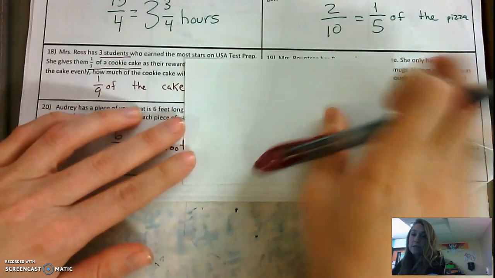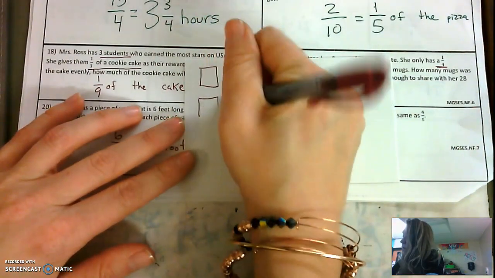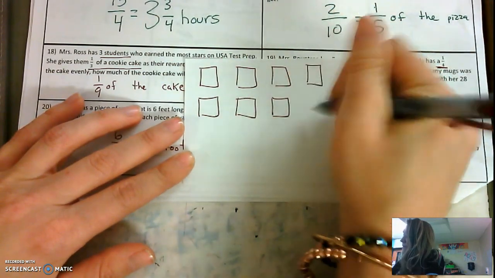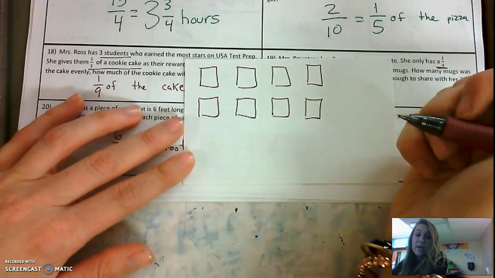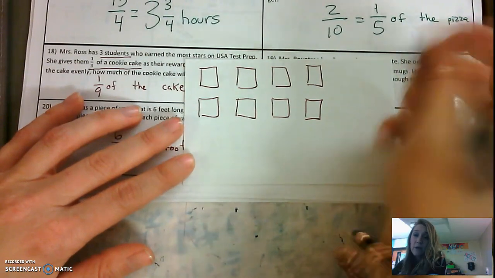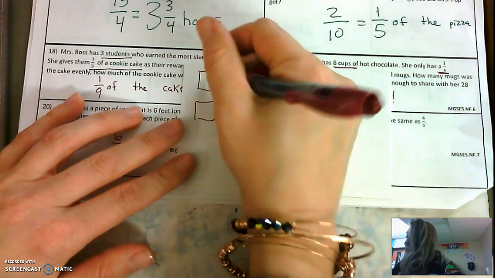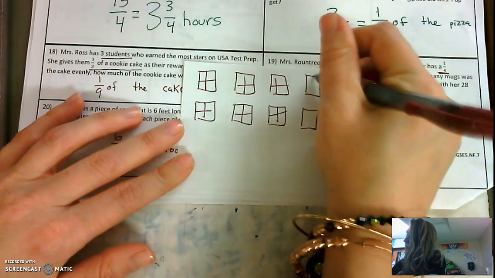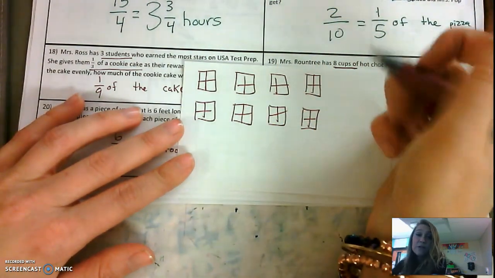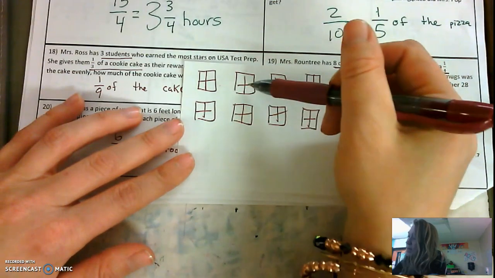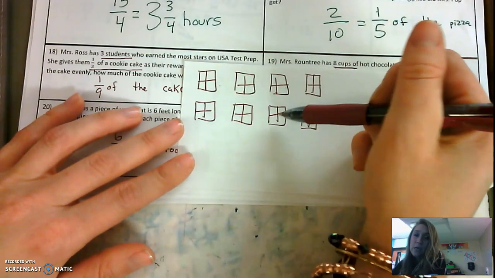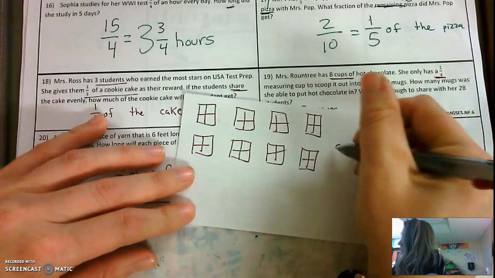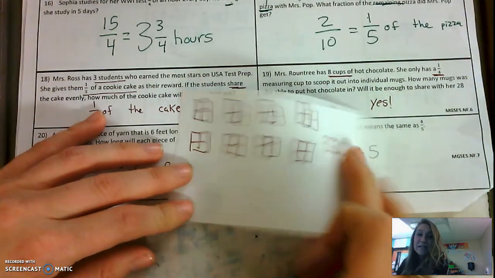So if I want to use models, I'm going to represent my 8 mugs. 1, 2, 3, 4, 5, 6, 7, 8. And I know that I can get 4 scoops out of it if I'm using a 1/4 measuring cup. So I'm going to split them up into fourths to show that I get 4 scoops out of each one. And then all I have to do is count my scoops. 4, 8, 12, 16, 20, 24, 28, 32. So that's how we would solve it using models.